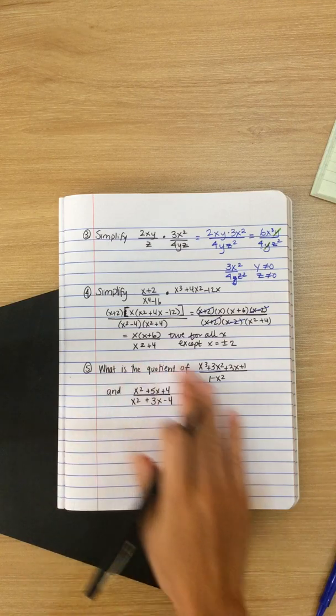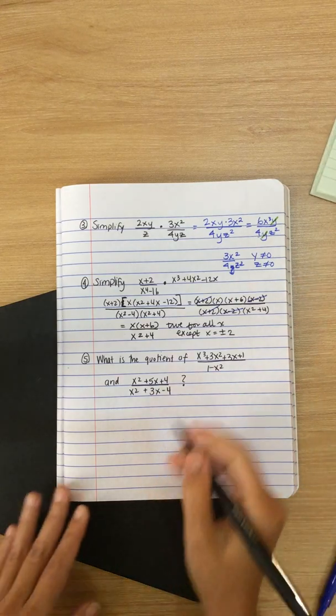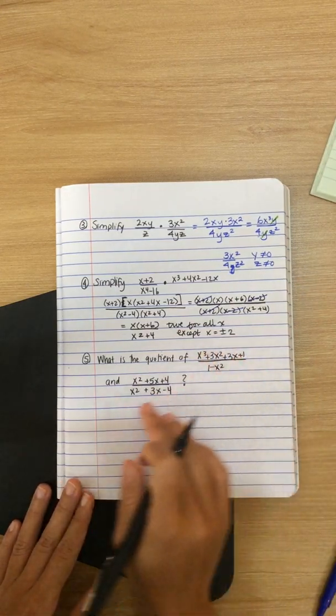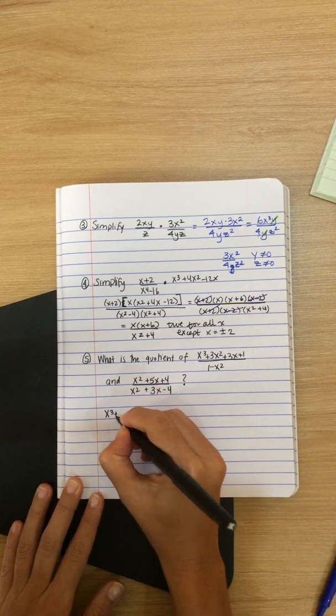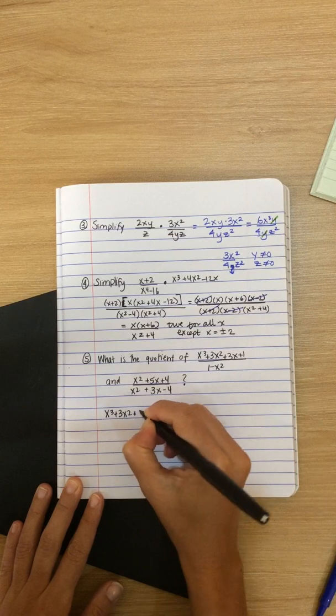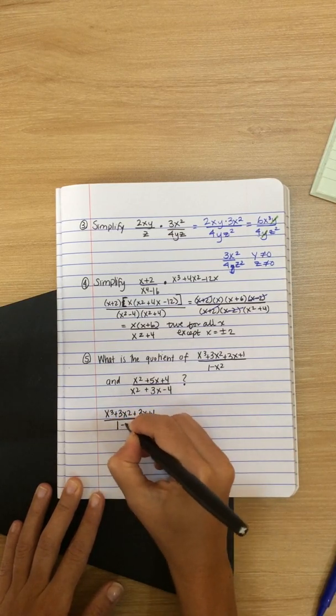All right, so now what about division? This is the same thing. It's just a little bit more tedious because you've got to keep track of your work, okay? So this is the quotient of this rational function and this one. So if I rewrite this, over 1 minus x squared.